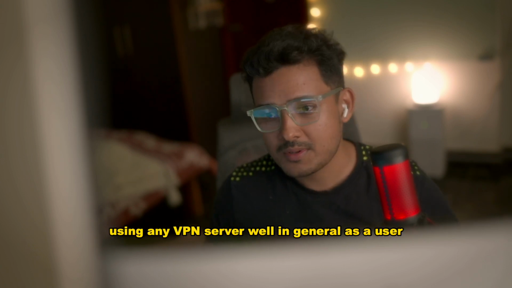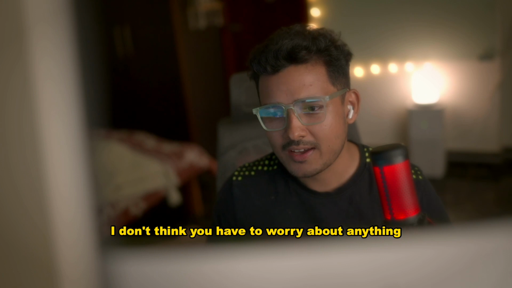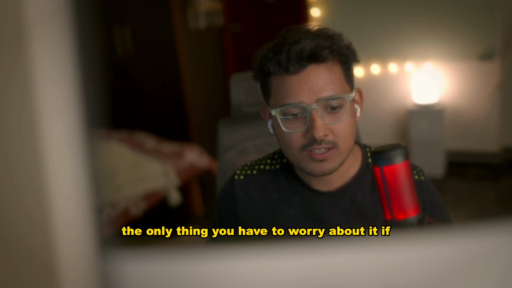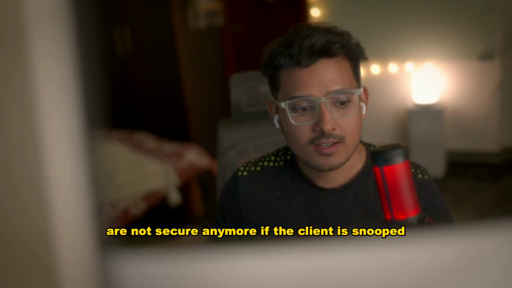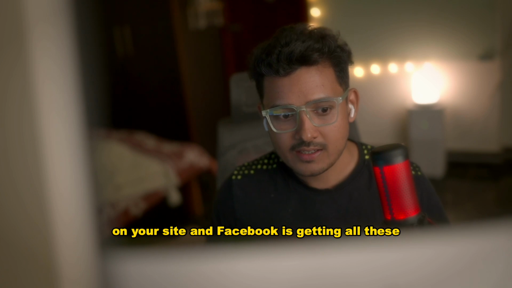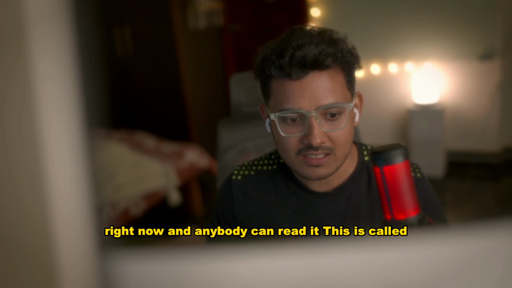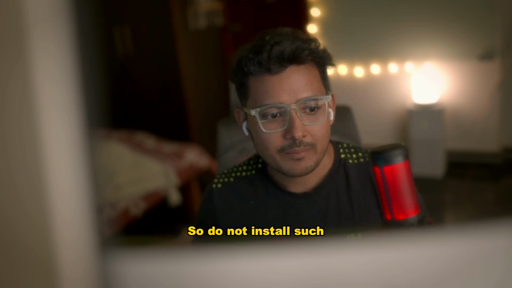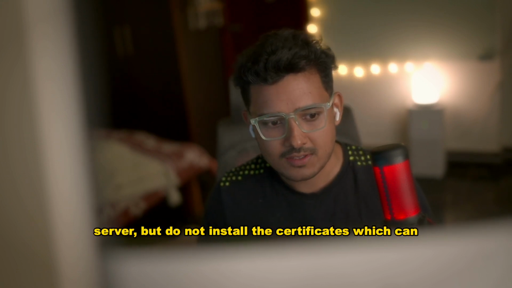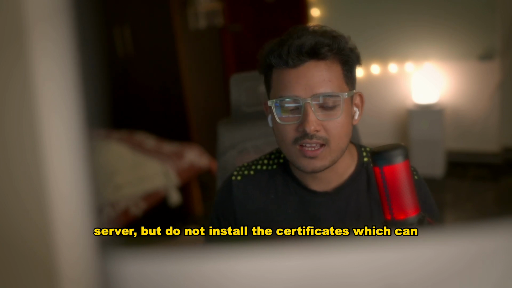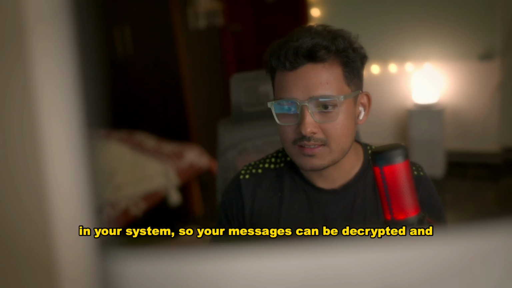And if you are using any VPN server, well, in general, as a user, I don't think you have to worry about anything. The only thing you have to worry about is if they have decrypted your chats, so those chats are not secure anymore. If the client is snooped on your side and Facebook is getting all these messages, then Facebook is reading all your messages right now, and anybody can read them. This is called a man in the middle attack. So do not install such certificates in your device. Just use a VPN server, but do not install client-side certificates in your system, otherwise your messages can be decrypted.